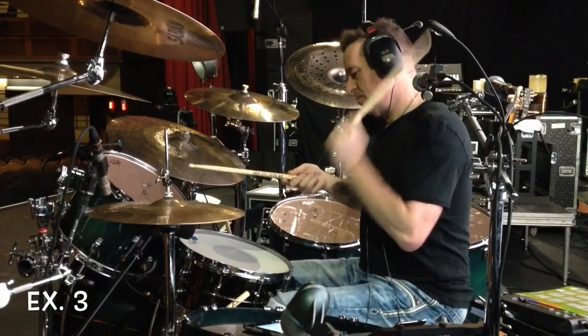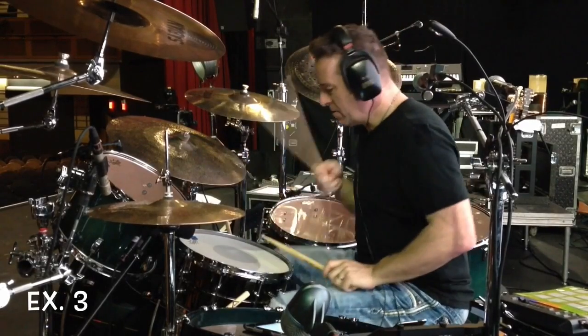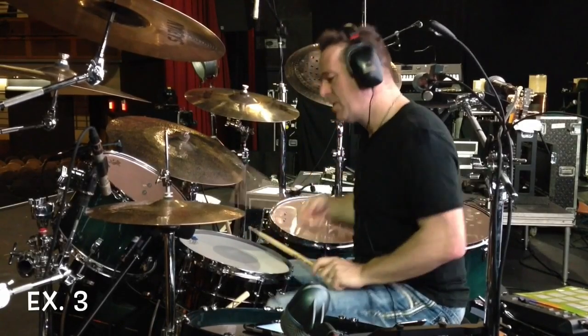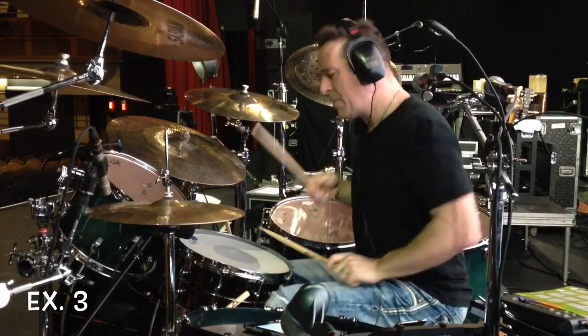Our next ghost note element is called the drag. Now, the drag is used in a very similar way to the single tap, in that it's played in between the hi-hat notes on the E and the and of the beat. But of course, with the drag, there are 2 notes instead of 1. This first example features a drag on the and of 4. Here's a groove that combines the drag with the single tap.